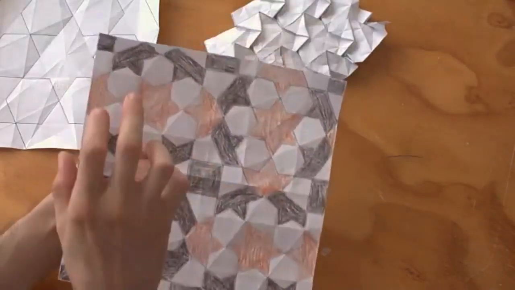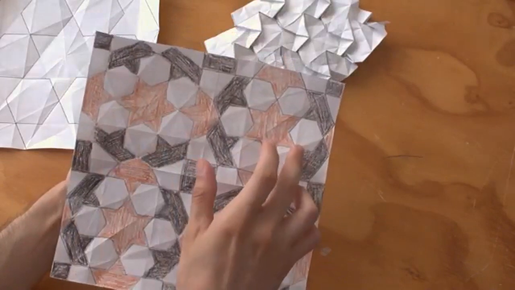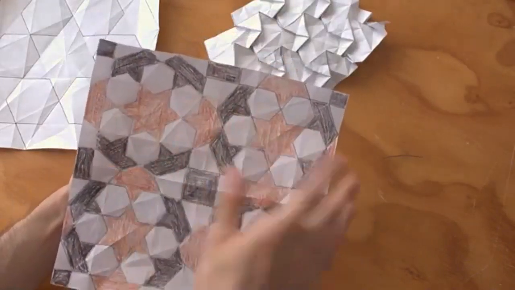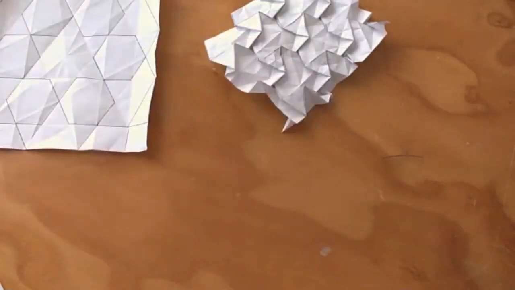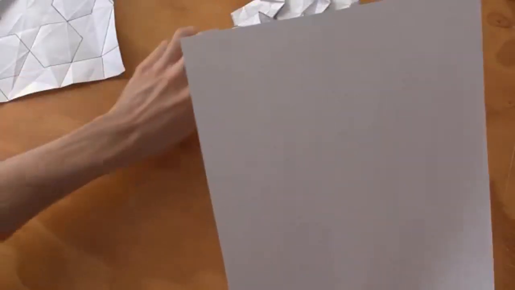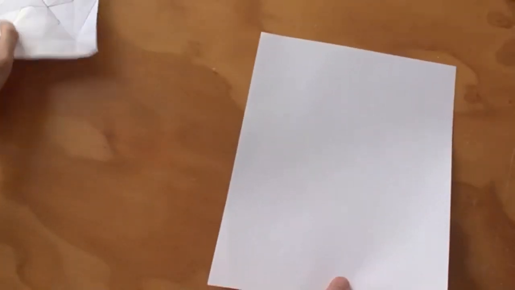And so if we know how to construct one, we know how to construct the other. It can get difficult to construct one of these. So we're gonna look at some simple concepts first, but yeah, we're gonna need a square. So I have here this letter size paper, and I'm gonna cut it into a square, of course.